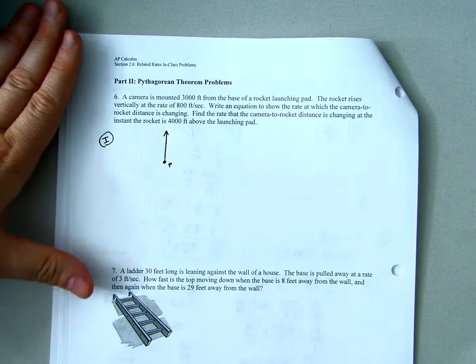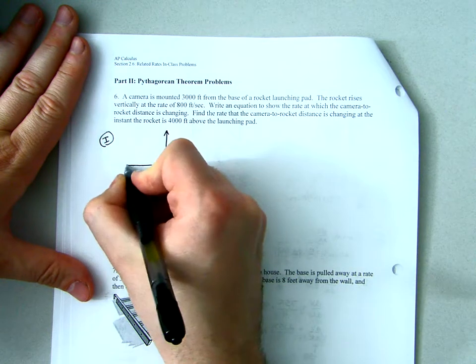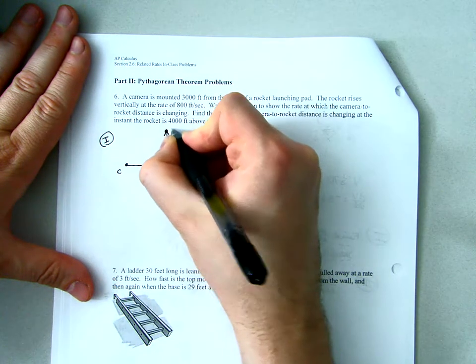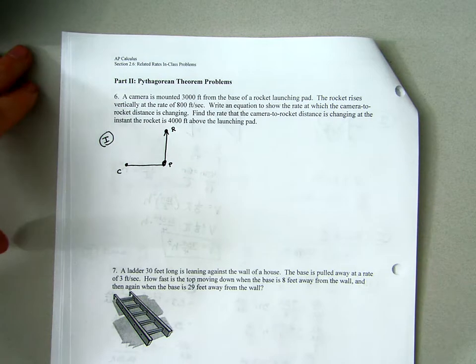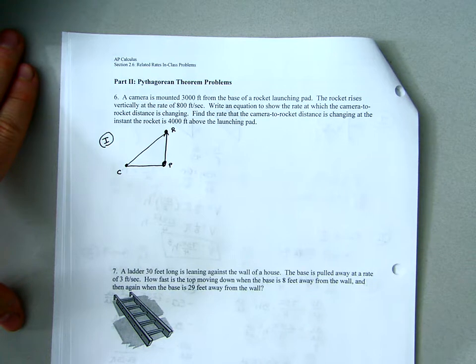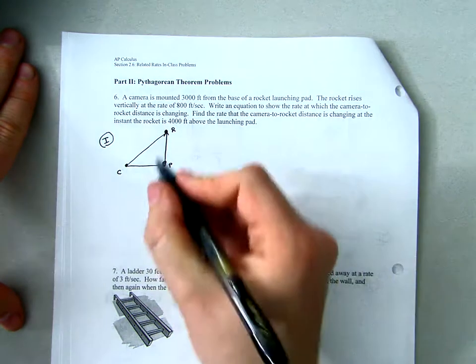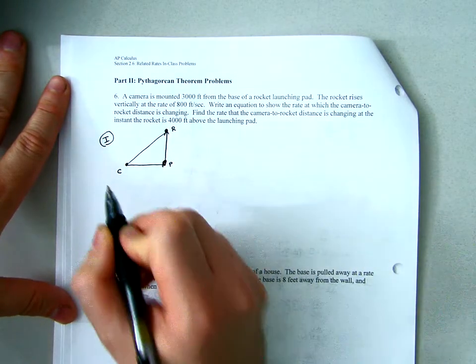We have a camera mounted 3,000 feet away. Here's my camera. I'm just going to say that that's C. I want to find the rate that the camera to rocket distance is changing the instant the rocket is 4,000 feet above the launching pad. So, like this thing. Okay, so can you picture what's going on? Here's the launching pad, the rocket's going up, the camera's over here.